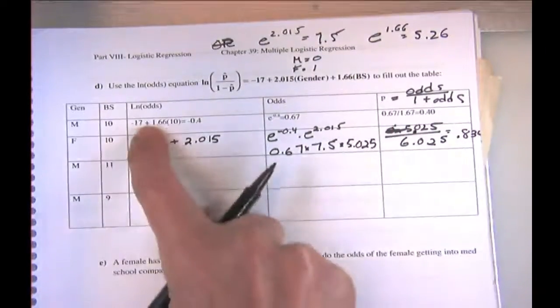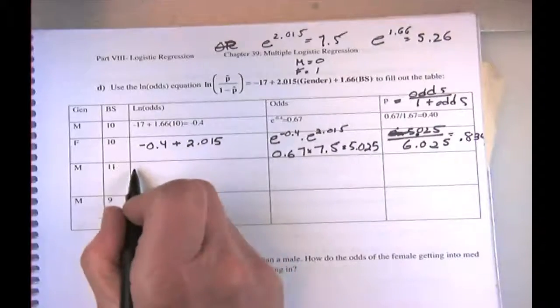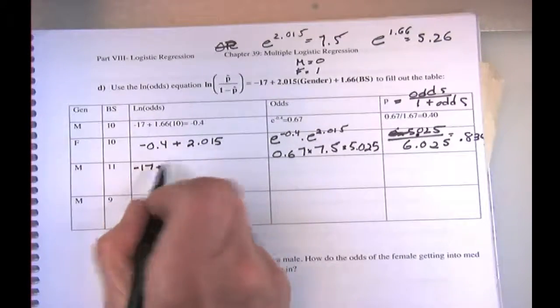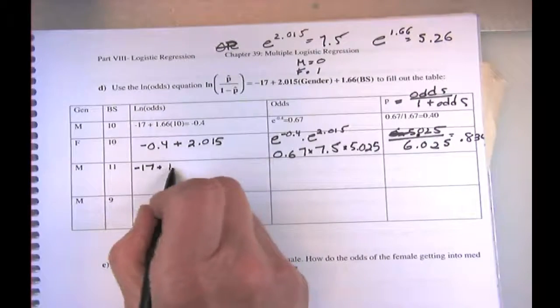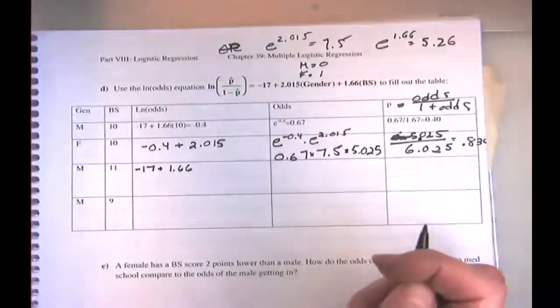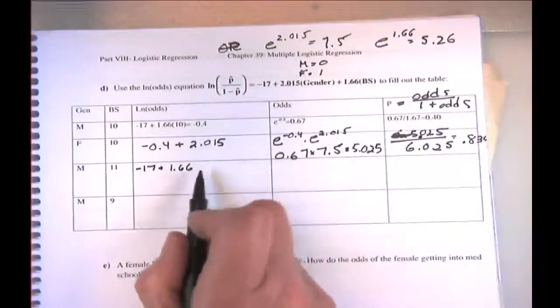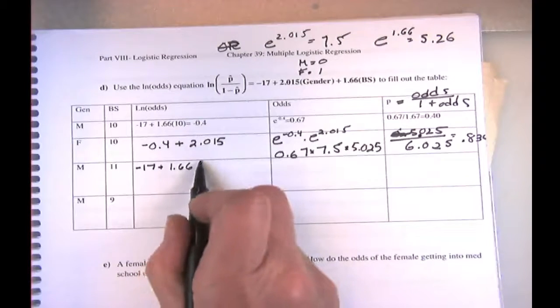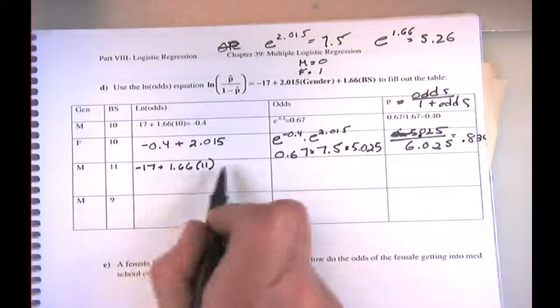What if a male just goes up one? How would that change things? If a male just goes up 1 here, what would change? He would go from negative 17 plus 1.66 times 10 to plus 1.66 times what? Hello? Is this too slow and boring for you? Times what? 11, right? So that would be the same thing.